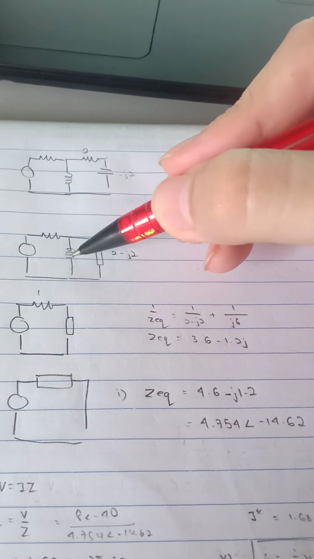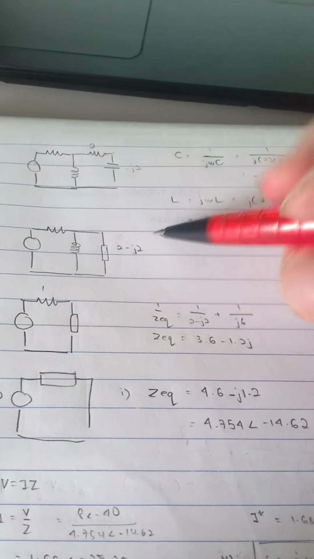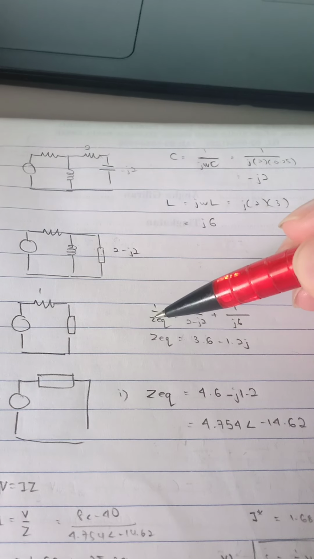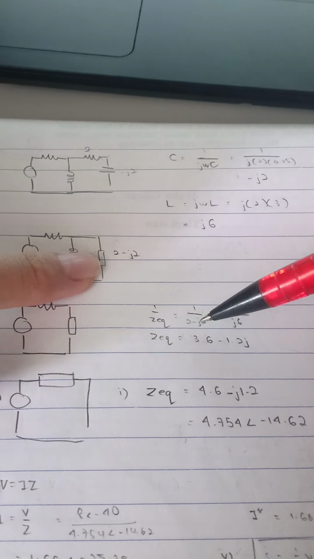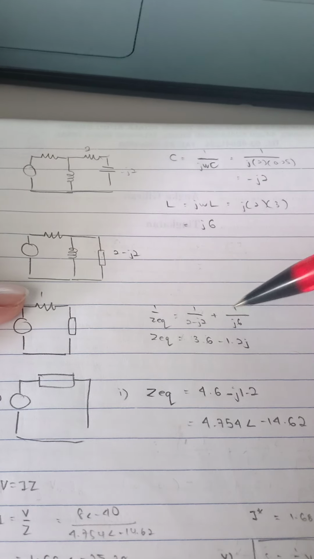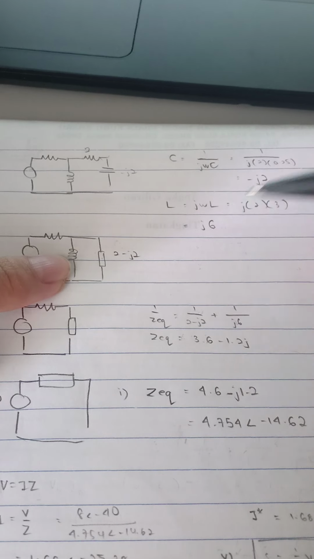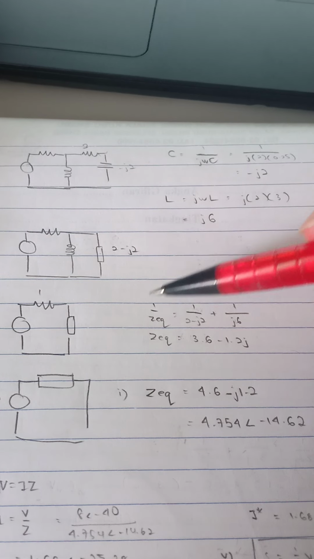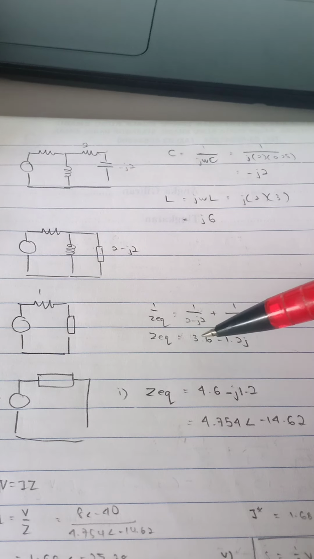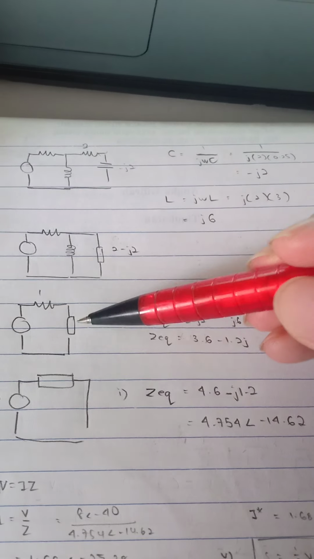So this is parallel, so we need to use this equation. 1 over impedance equivalent is equal to 1 over (2 minus j2) plus 1 over j6. This we get just now, j6. So we calculate, and for the impedance equivalent we will get 3.6 minus 1.2j for this.